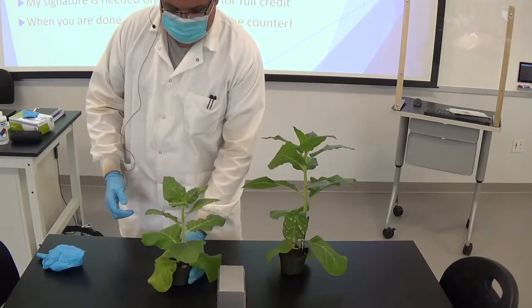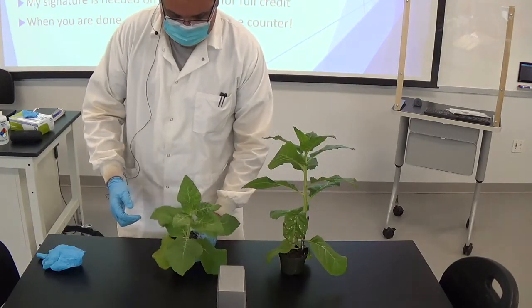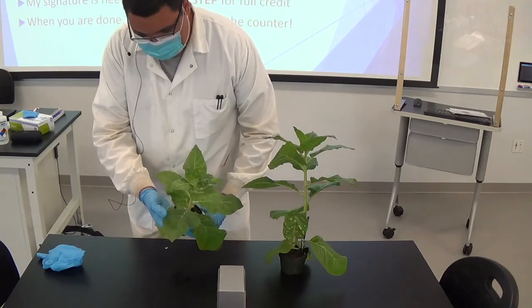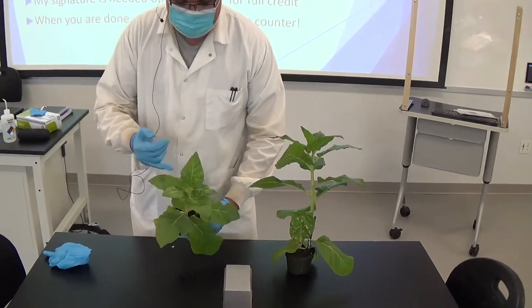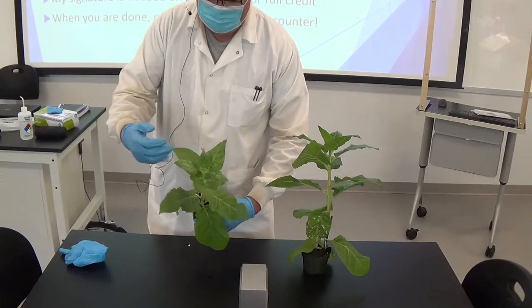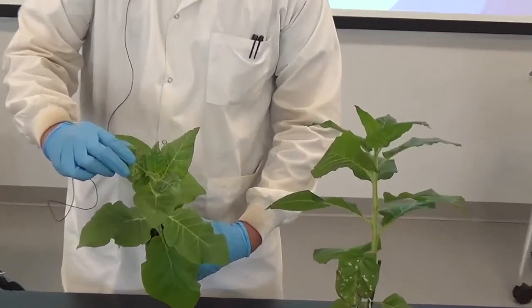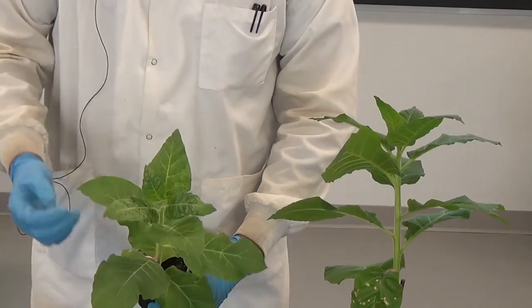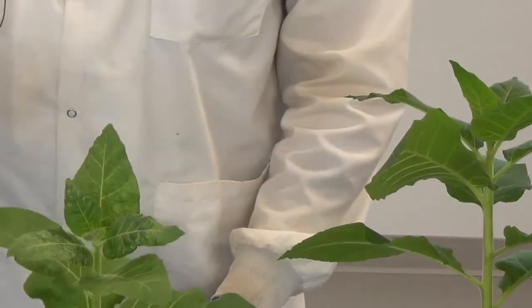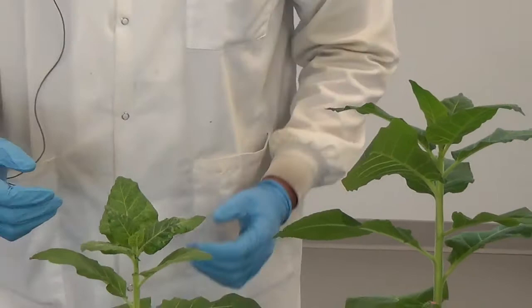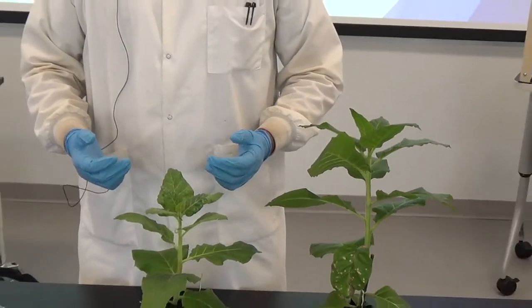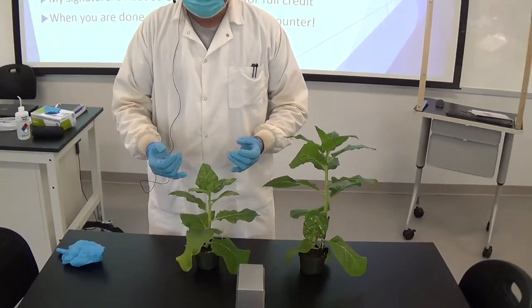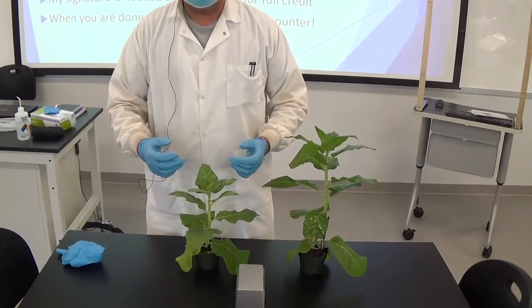Now, looking at the susceptible variety, you can see that the leaf that was inoculated doesn't look too bad over here. But if you look at the younger leaves, they all have these mosaic symptoms on them, which is characteristic of TMV. And the reason you see it mainly in the younger leaves is because the virus needs a lot of ribosomes and other things that are being produced in younger tissue in order for the virus to replicate itself.